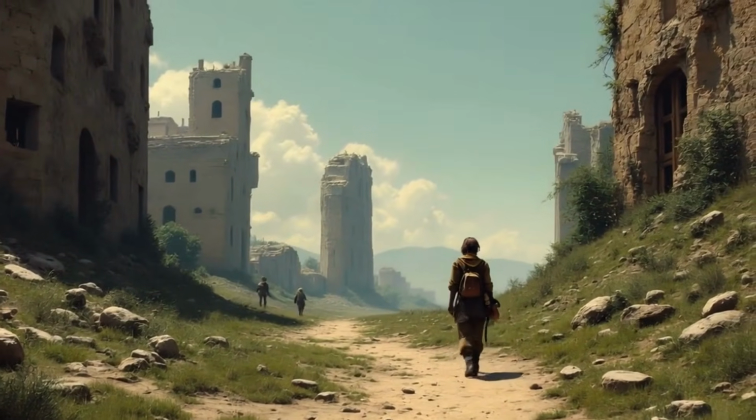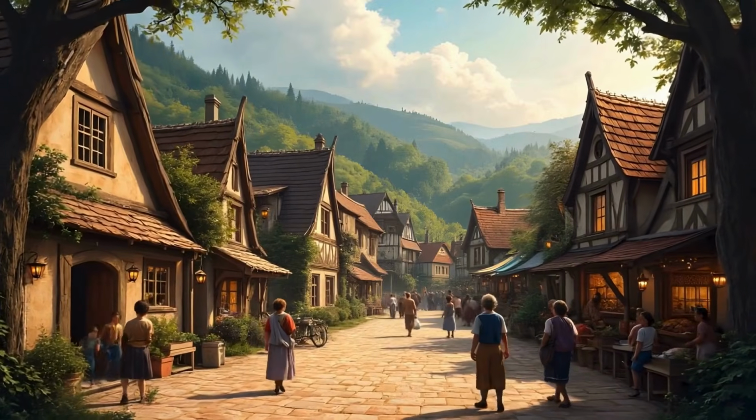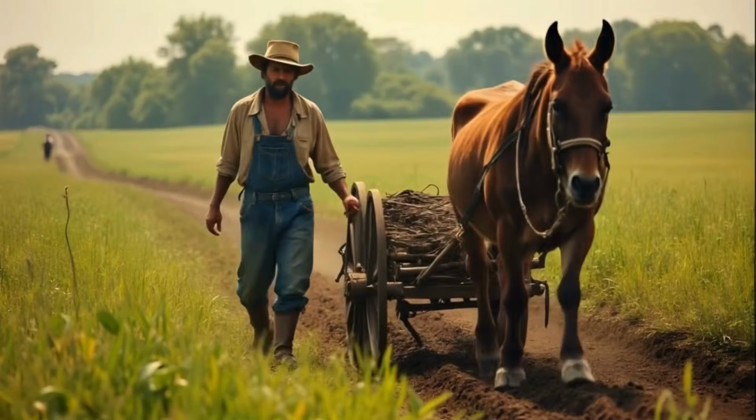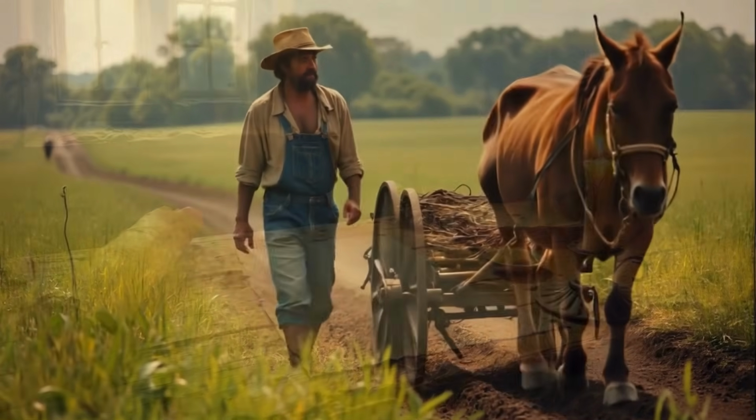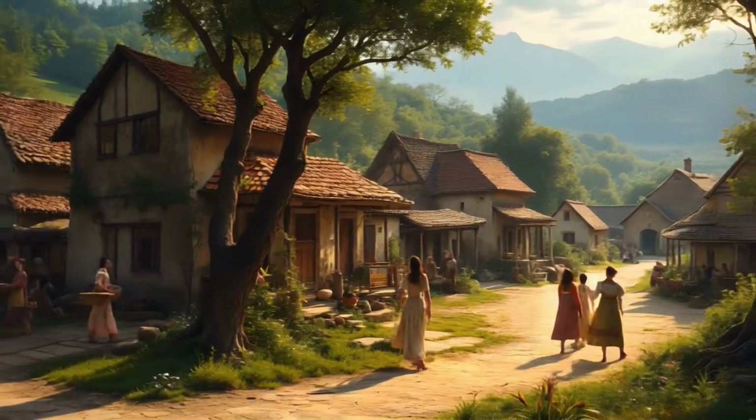One invention, centuries ago, changed everything. Can you imagine a world without books, the internet, or even your phone? No way to instantly look up information, no way to read stories or share ideas. But for most of history, this was reality.